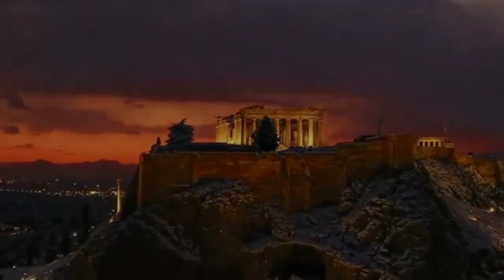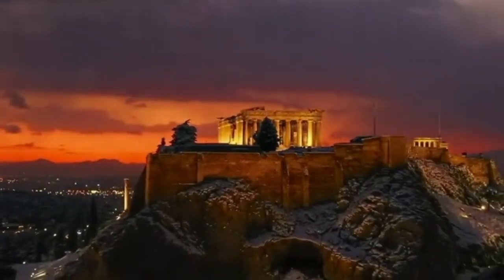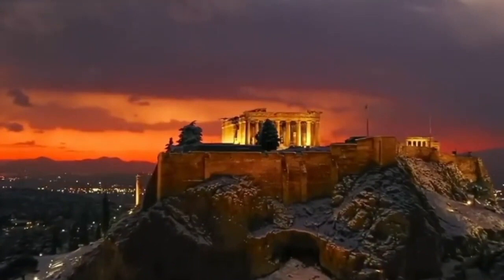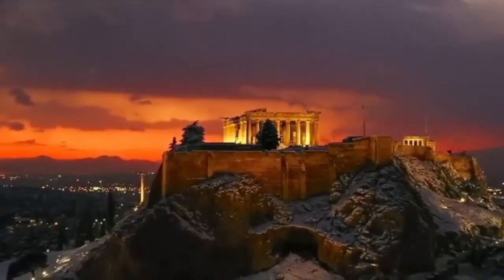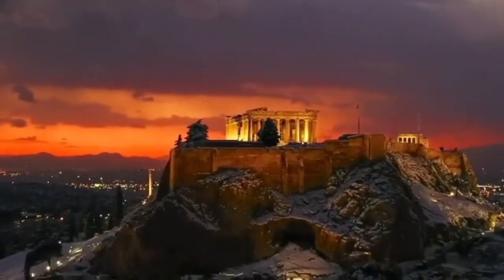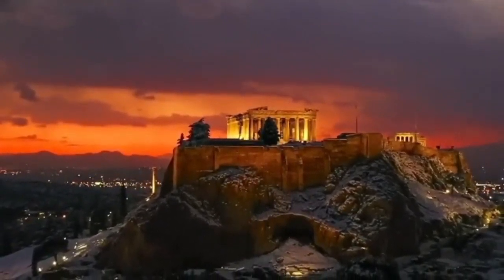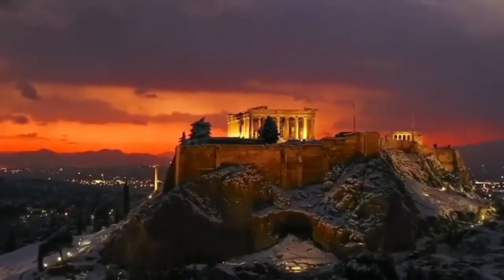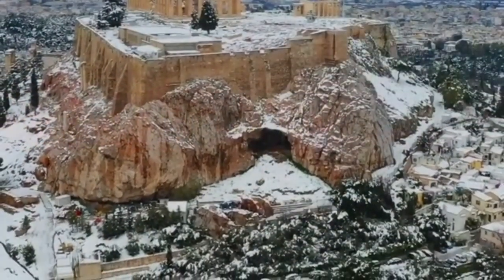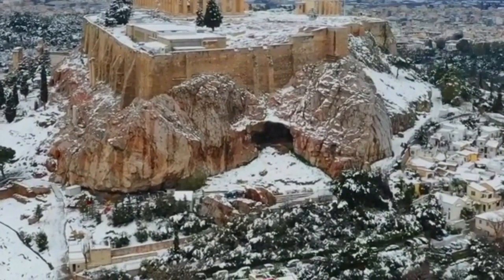One of the most distinctive features of Greek temples is their column facades, which typically consist of rows of columns supporting a triangular pediment. The most common type of column used in Greek temples is the Doric column, which is characterized by its simple, fluted design and lack of ornamentation.